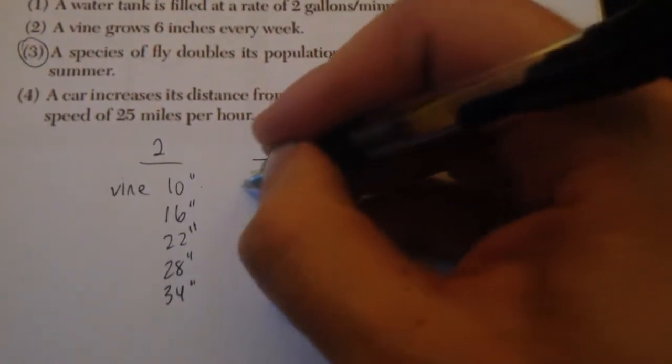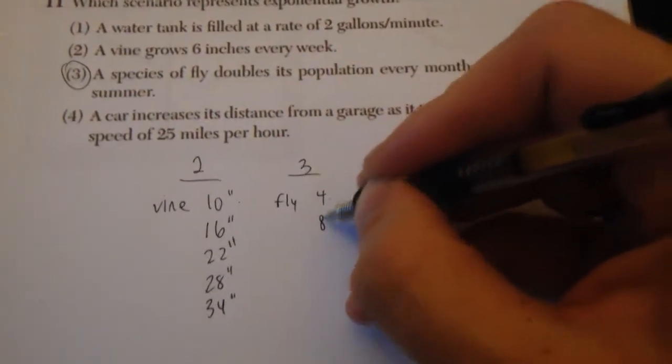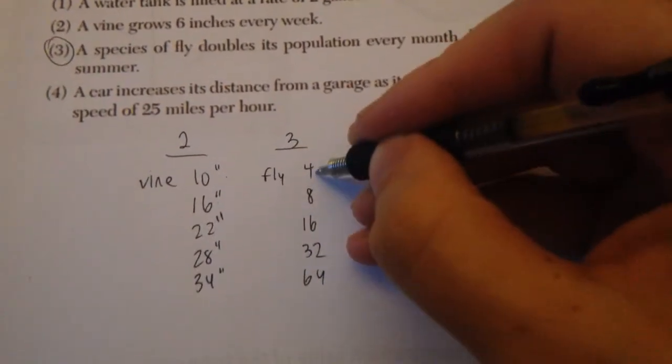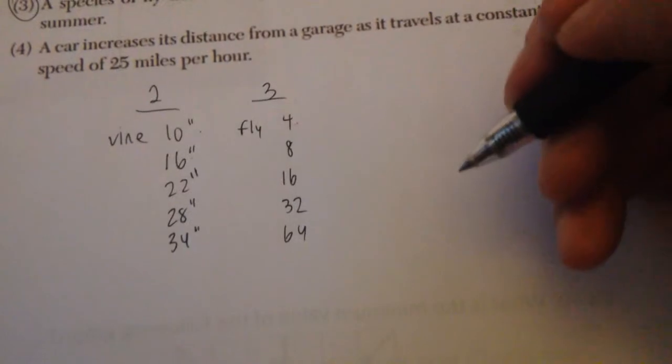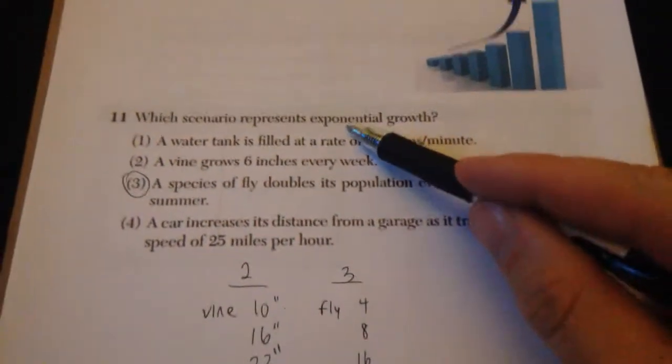Well, in number 3, let's say you have 4 flies in your culture, and then those double each time. You see how this is going up 4, now up 8, now up 16. Okay, see how it's changing by a different amount? This is what makes it an exponential growth.